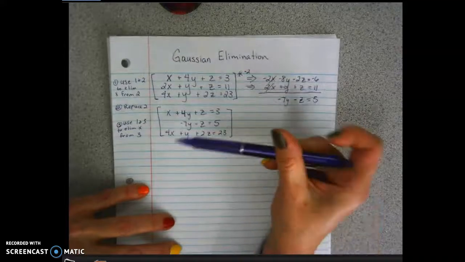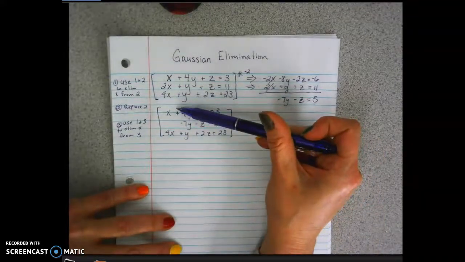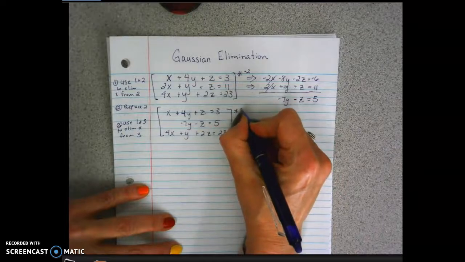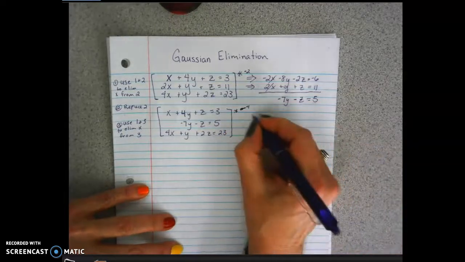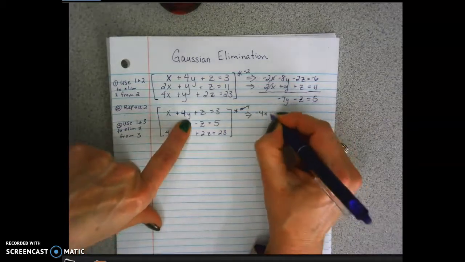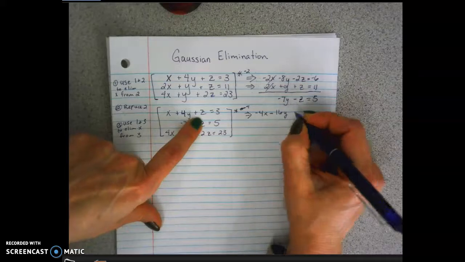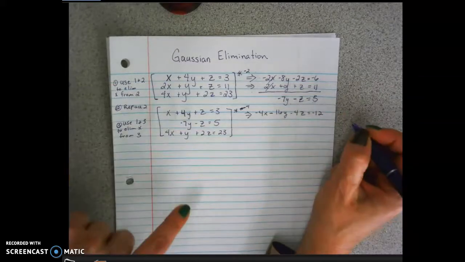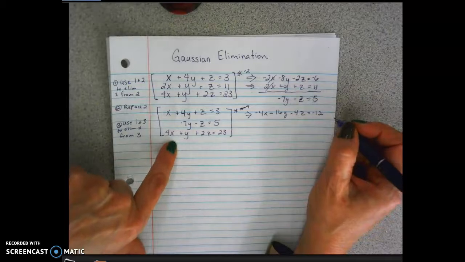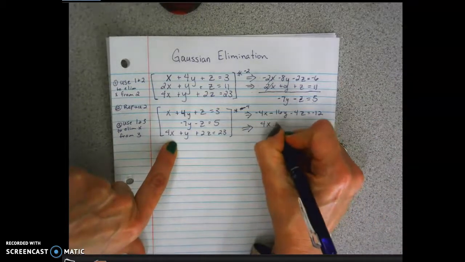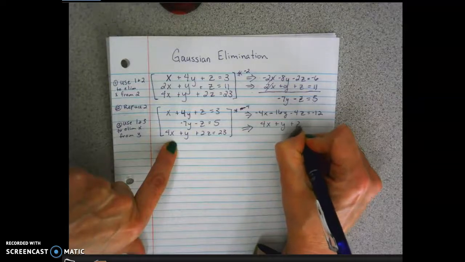So I've got a positive 4x here, so I'll go ahead and multiply equation 1 by a negative 4. That's going to give me a negative 4x minus 16y minus 4z equals negative 12. Remember, we're going to try to eliminate x from equation 3, so I'll carry equation 3 over here. Positive 4x plus y plus 2z is 23.